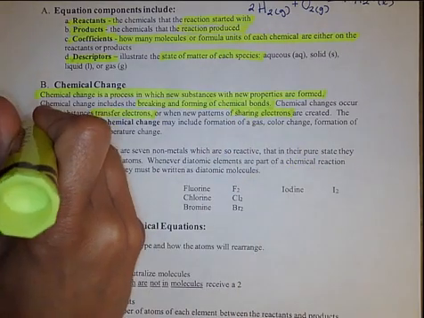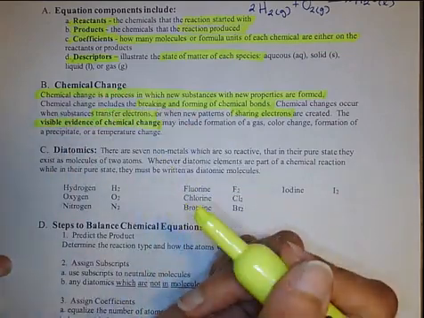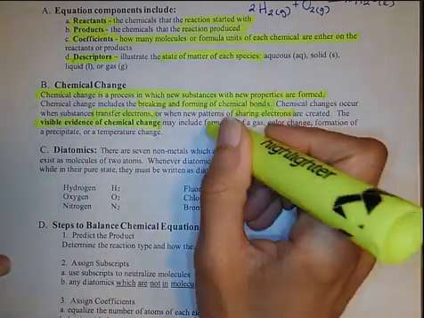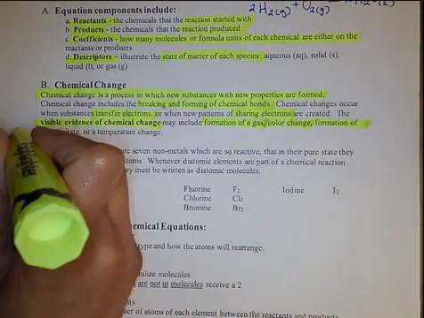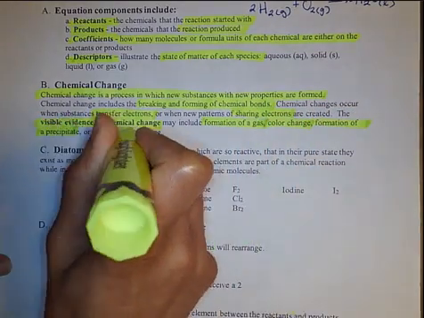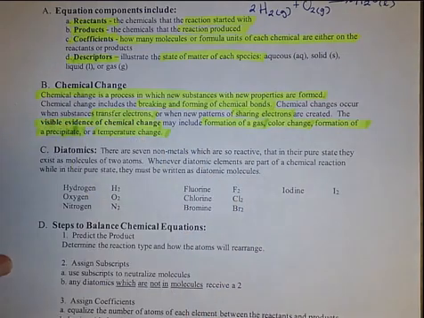There is visible evidence of a chemical reaction. The evidence is either you will have some kind of formation of gas, a color change, formation of precipitates, or you will have a temperature change. But either way, there is actual visible evidence of the chemical change.